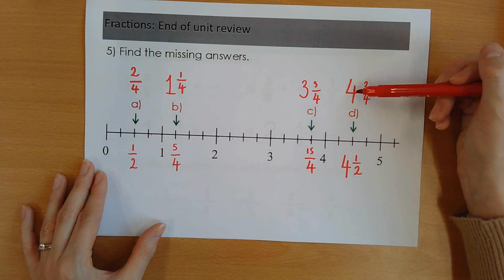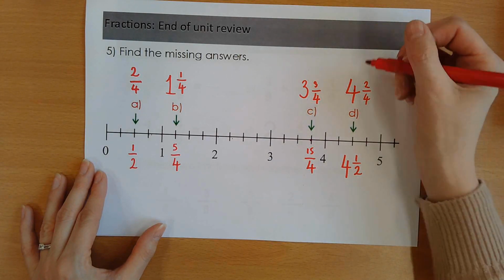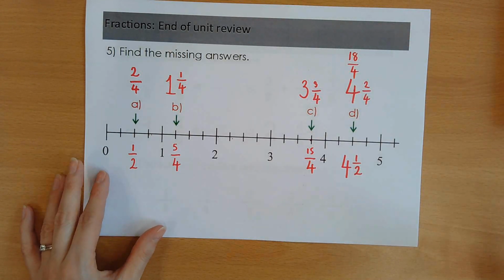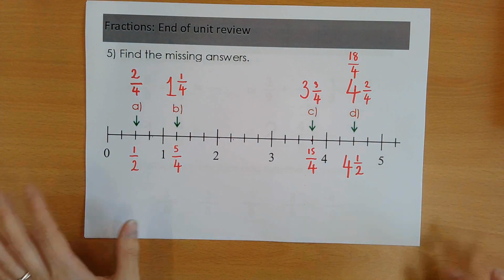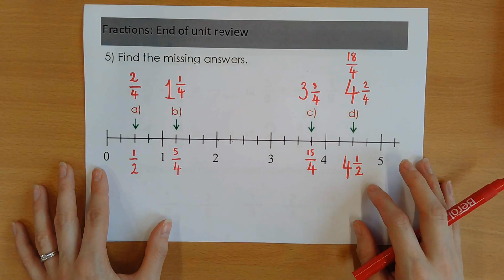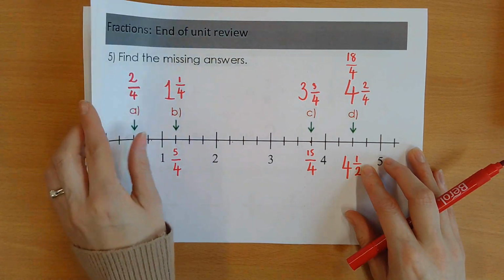Similarly for here, 4 times 4 is 16, add 2 is 18, good. So that could also be 18 quarters. So don't worry if you just wrote it as one of those, we're just looking for one of those answers, but I'm just showing you the different ways that we could have written that. Okay, let's look at the next question.